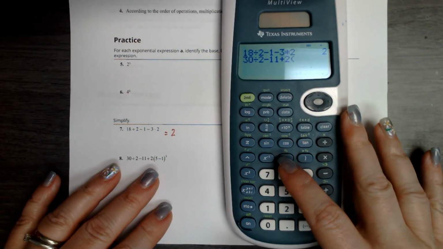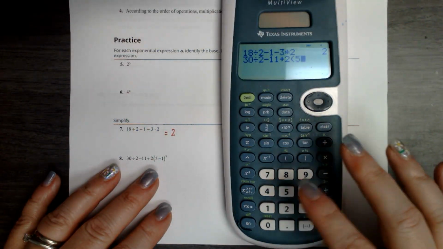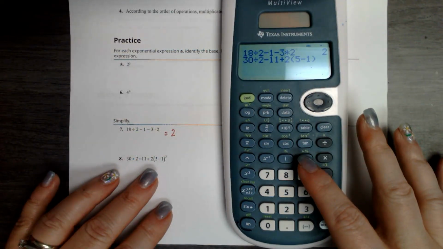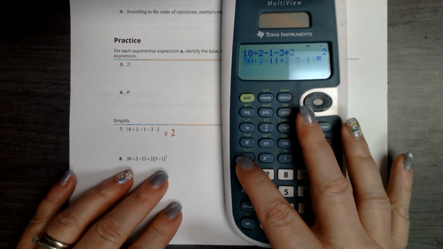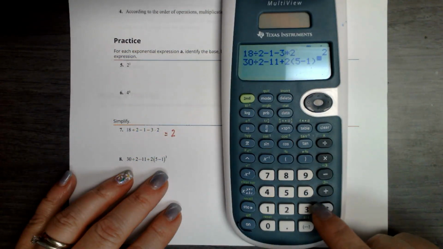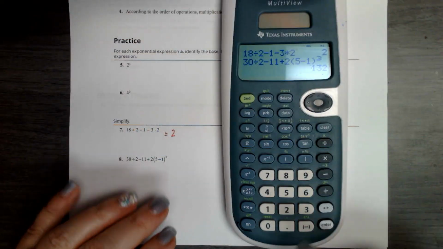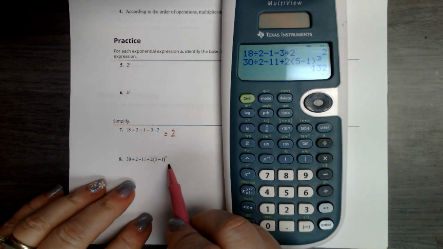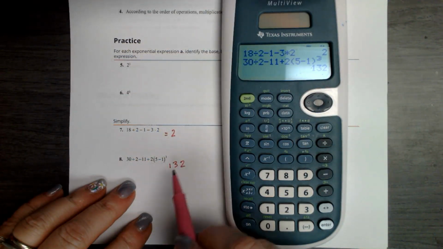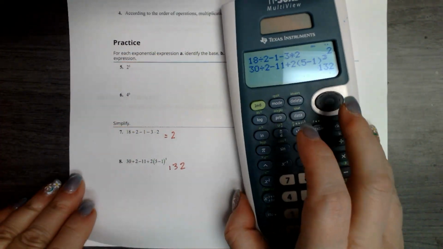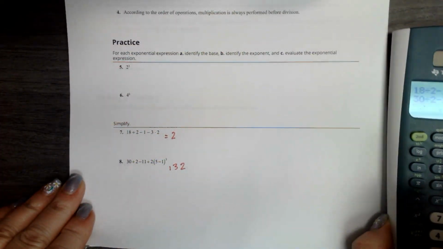Parentheses are there. It says 5 minus 1, close parentheses. And then I have an exponent of 3, so I have to use my little house top. And then put my little 3 in. Press enter to get 132. Use your calculator. Get to know your calculator. It's very helpful.